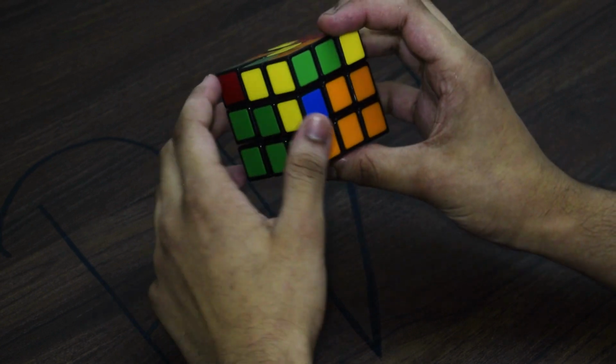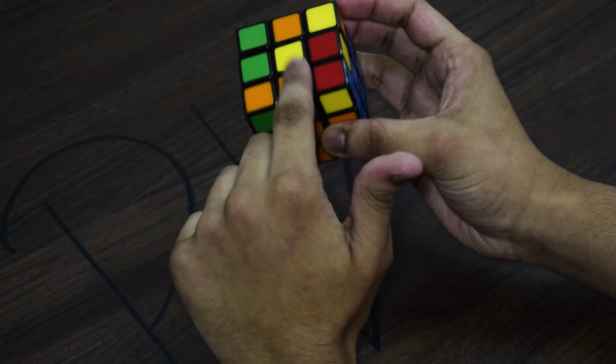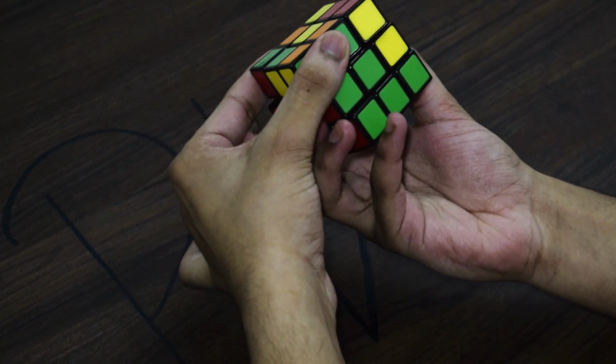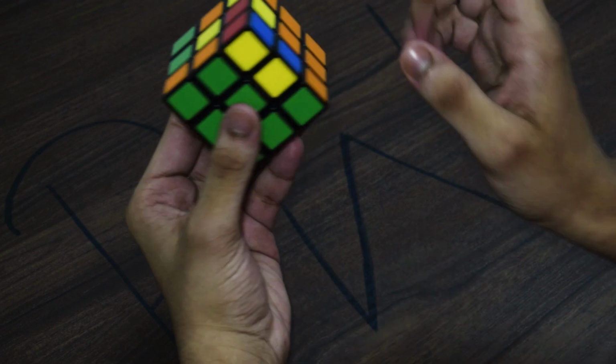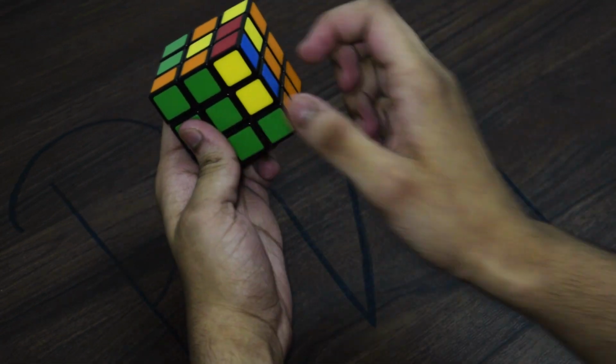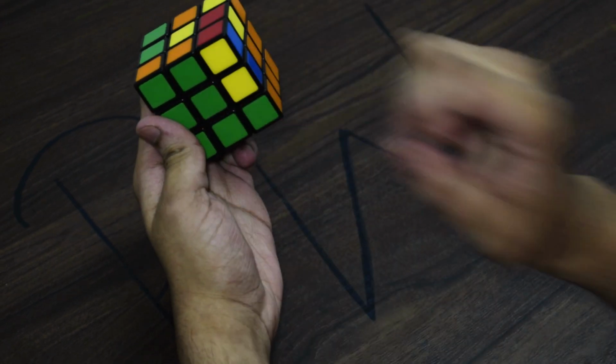Okay, now what do we have over here? Now I can see a combination of orange and green. So let me drag this green to match with this green, and I know that I need to replace this piece with this piece so that I get a series of this color.